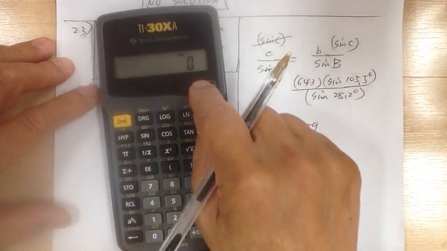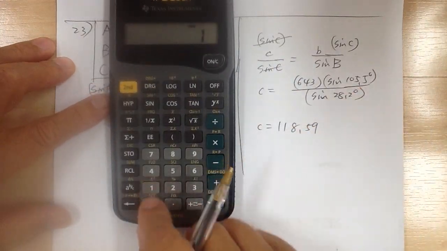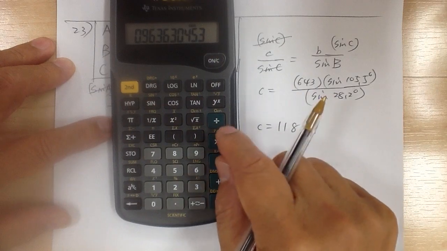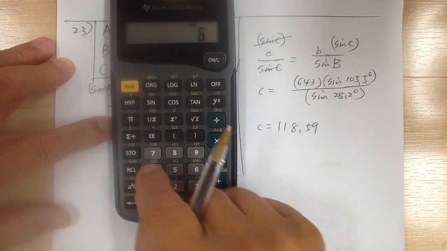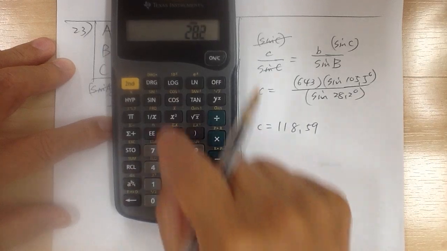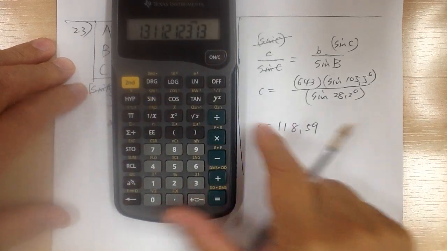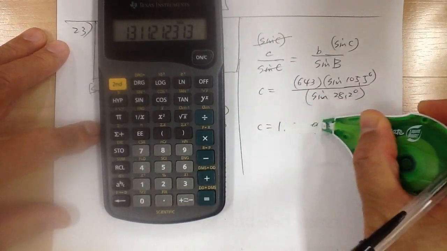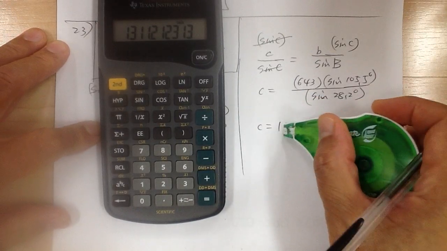I probably entered something wrong, so let me double check. 105.5 sine times 643 divided by 28.2 sine equals. That's why you also have to check to make sure it's correct.